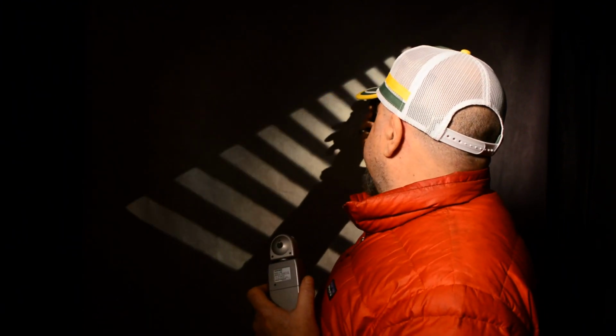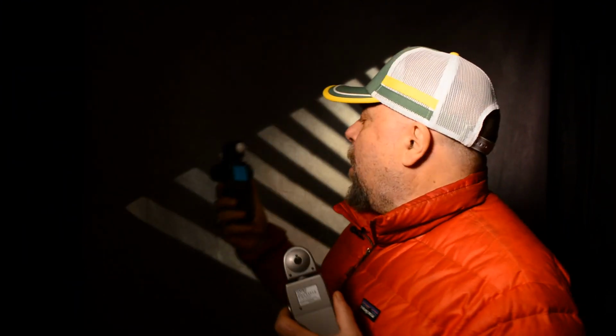What you do, you measure your hot light or ambient light, and this is giving me f5 at a fifth of a second, and then you measure the light from your strobe. And this is giving me f8 at a fifth of a second.